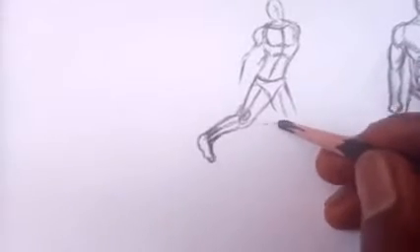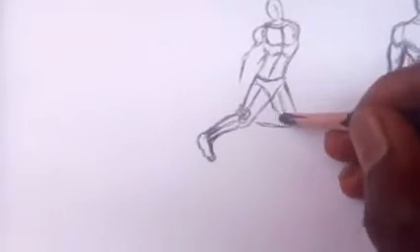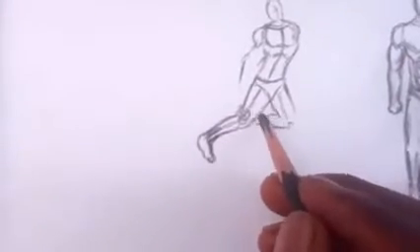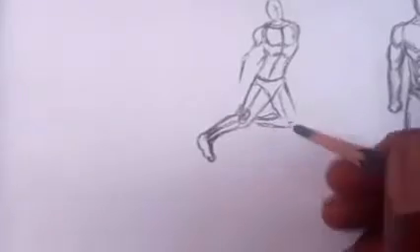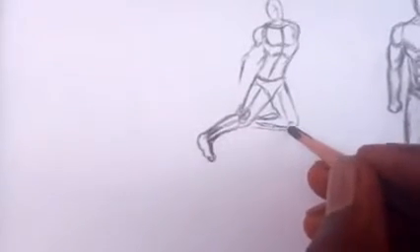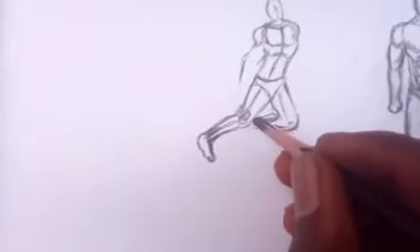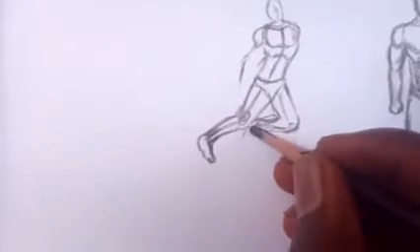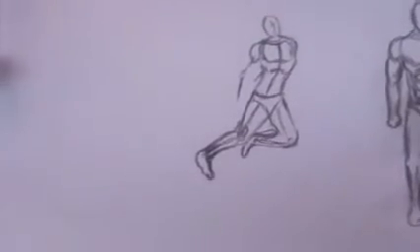So we're going to form the leg. You can see we're going to use it like a guideline. It's going to tell us where the leg is going, and I'm just going to wrap the legs around it. When you're doing this, just remember the way the leg is so that you don't make useless mistakes.